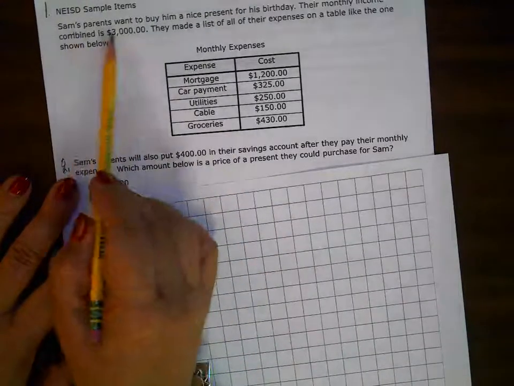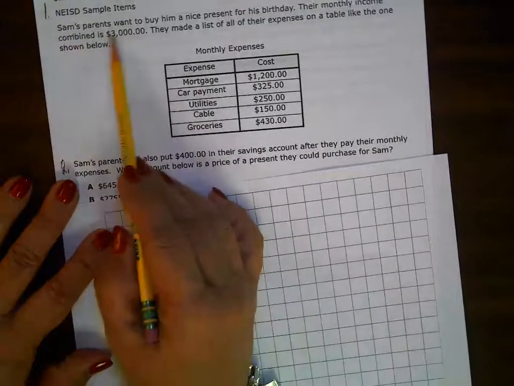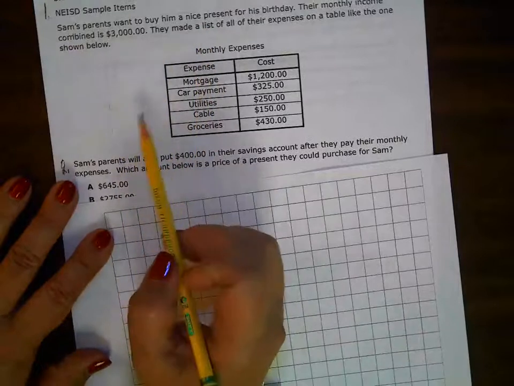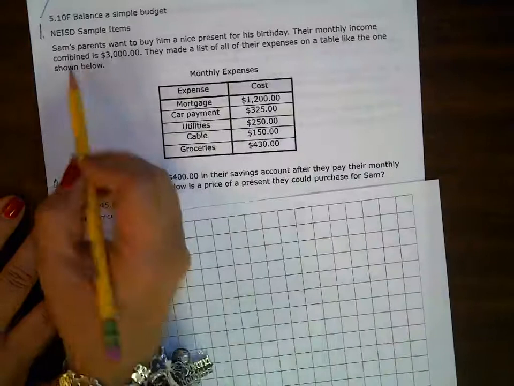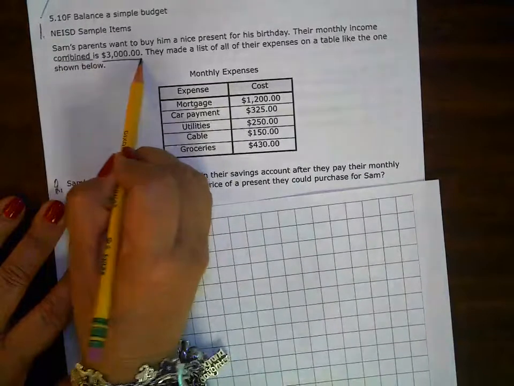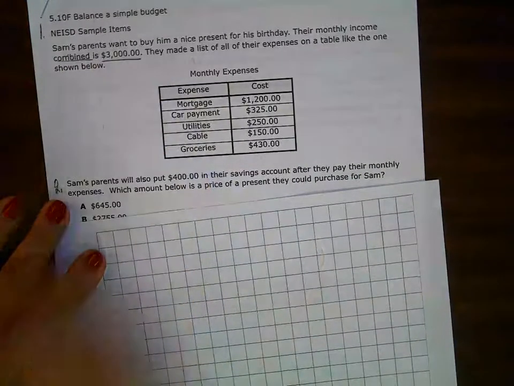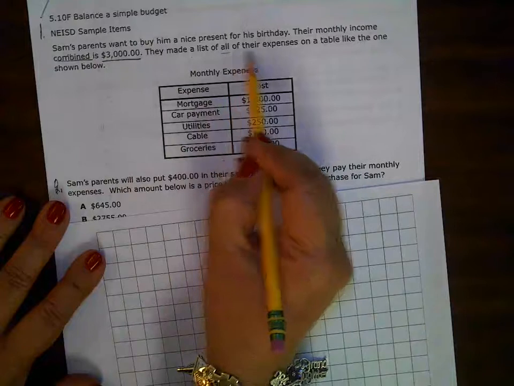All right, so let's take a look at Sam. Now, Sam's parents, oh, look how generous they are. They want to buy a nice present for his birthday. That's so sweet. Now, their monthly income combined, they make $3,000 a month. Now, they made a list of all of their expenses.